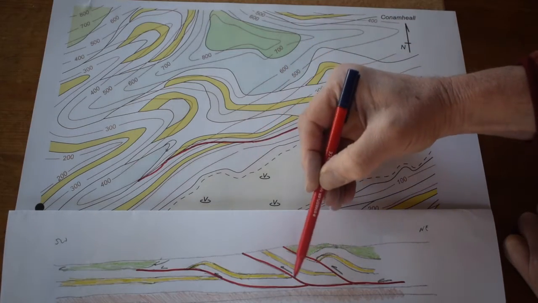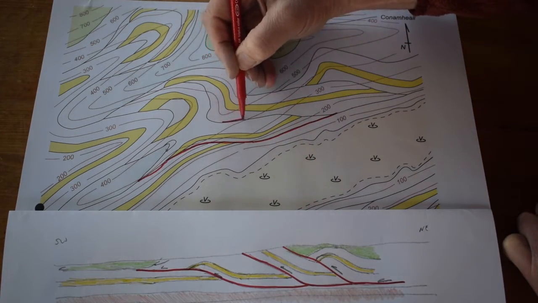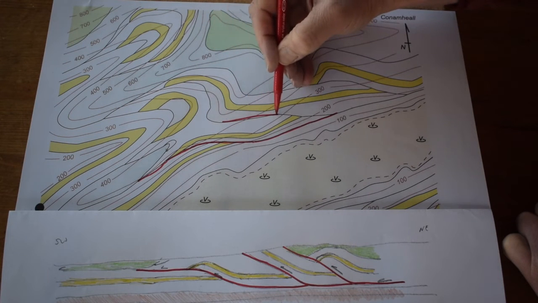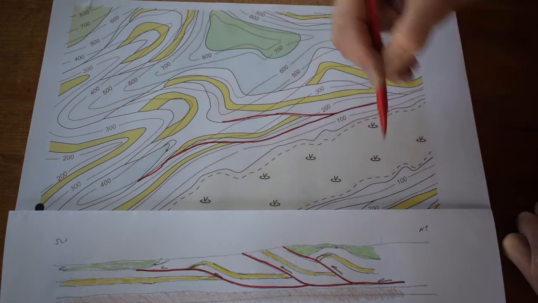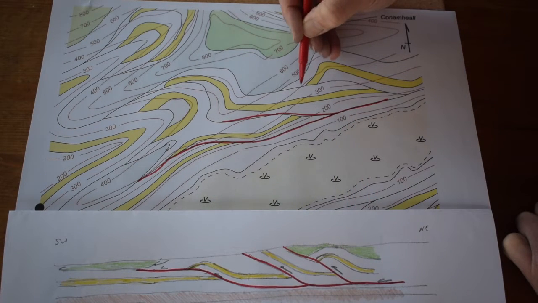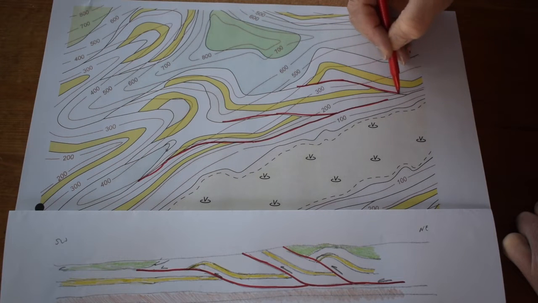We have this thrust here that comes down to the floor thrust. Let's bring it down. Rather scruffy drawing, and along. And then this one that comes down. So these are the thrusts that we've identified so far on our cross section.